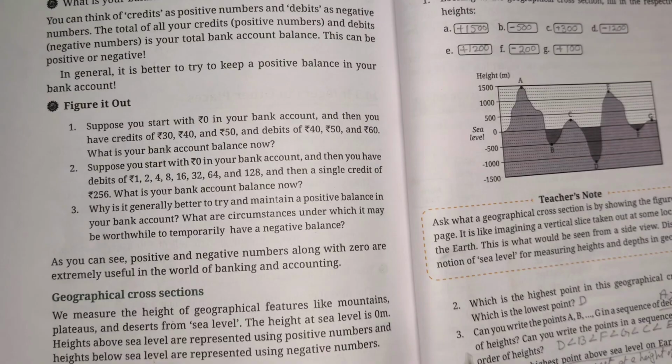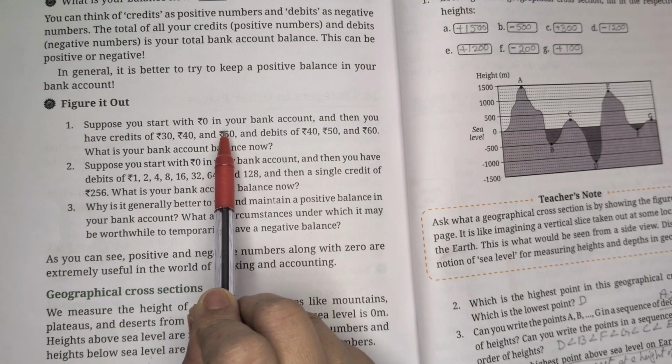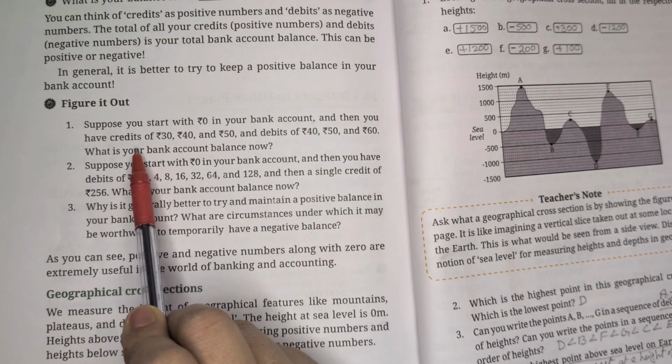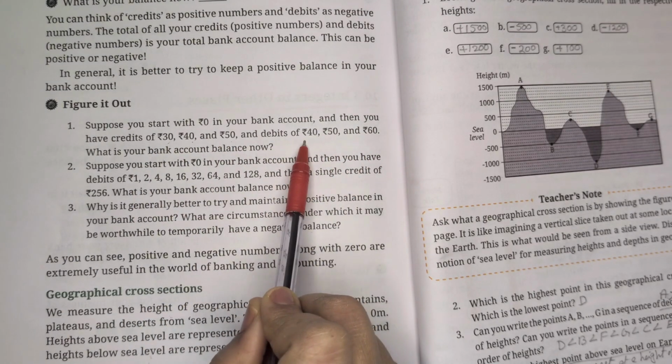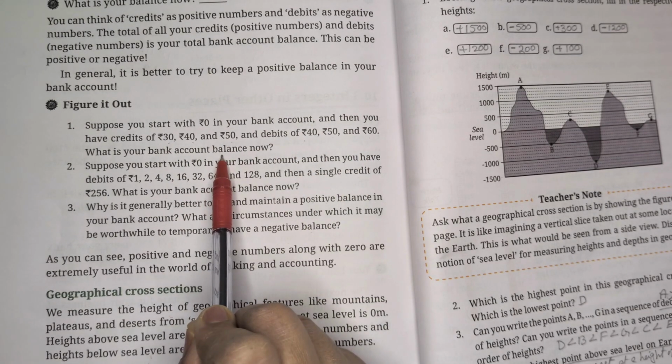Now figure it out, page number 260. Suppose you start with a 0 balance, 0 rupees in your bank account, and then you have credits rupees 30, 40, 50 and debits 40, 50, 60. What is your bank account balance now?